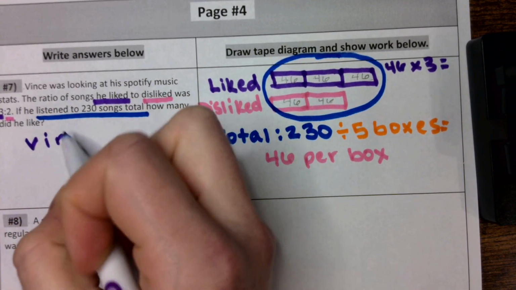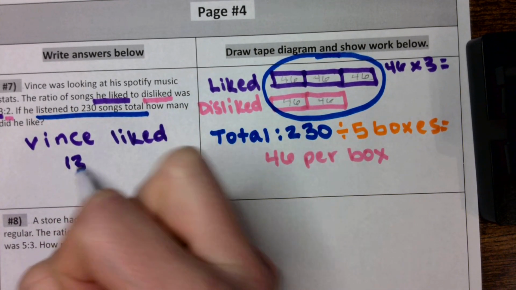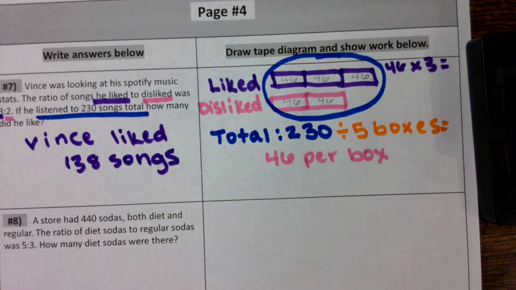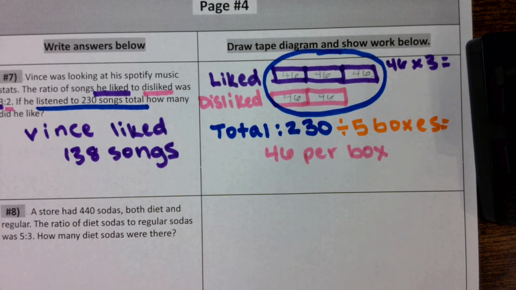So Vince liked 138 songs. Complete the rest of page 4 and page 5. Remember, you can always go back to your notes if you need help, and then come back to the video to see some important things on page 6.